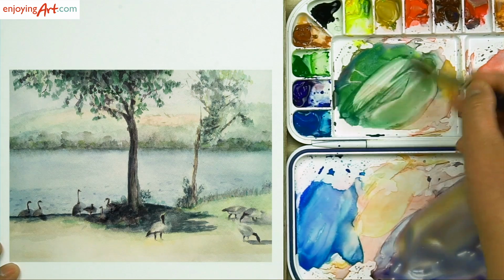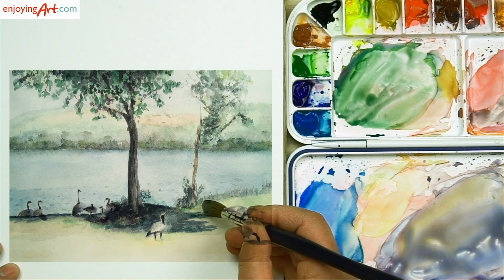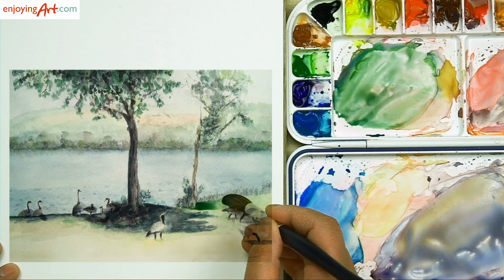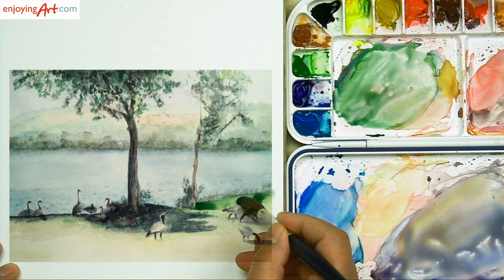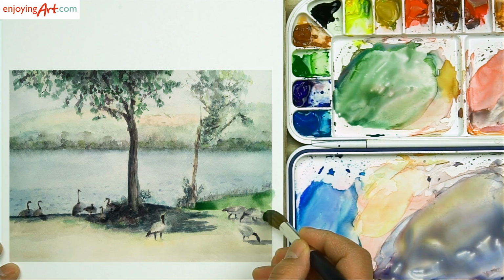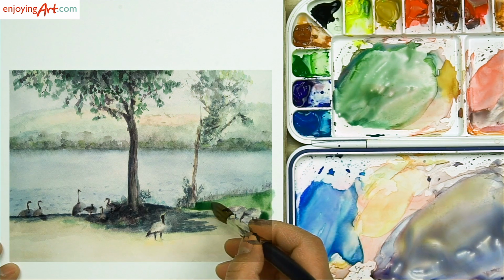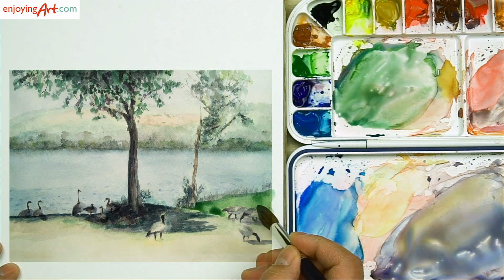But we want the grass over here to make this stand out a little more. In that case, we can use some green color and put it over here. Paint it around the birds. So this way, I make the bird pop out a little more. Like that.